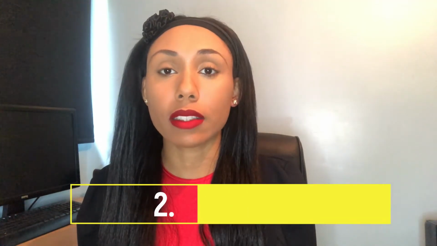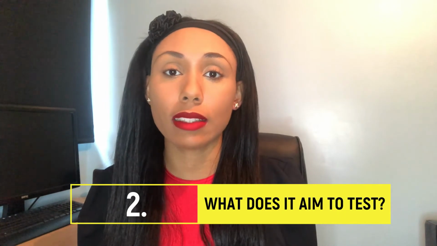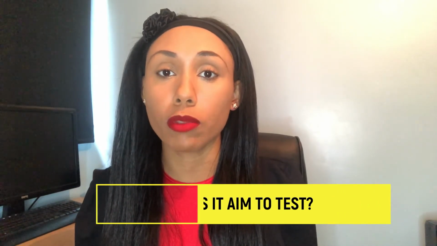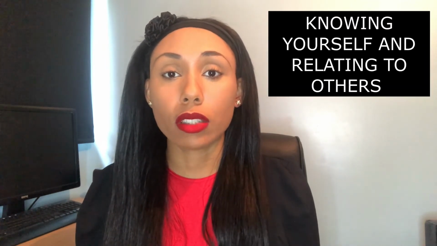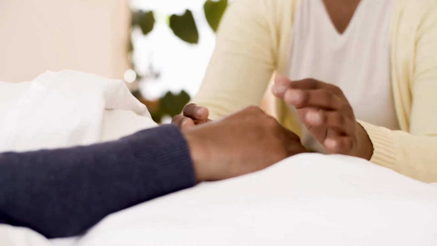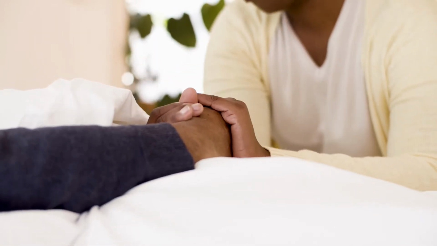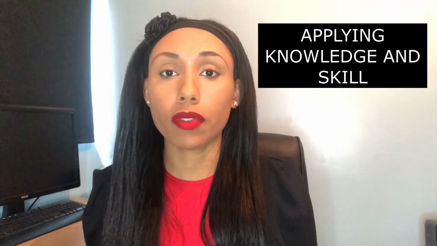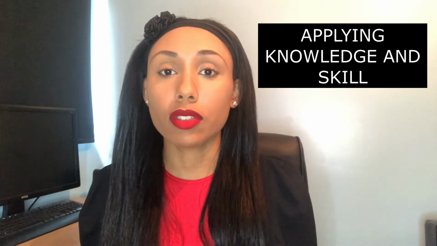What does it aim to test? The RCA focuses on testing the same areas of the GP curriculum 2018 as the CSA. For example, knowing yourself and relating to others. For example, provide care with compassion and kindness, applying clinical knowledge and skill. An example of this would be data gathering and interpreting findings to reach a reasonable or appropriate diagnosis.